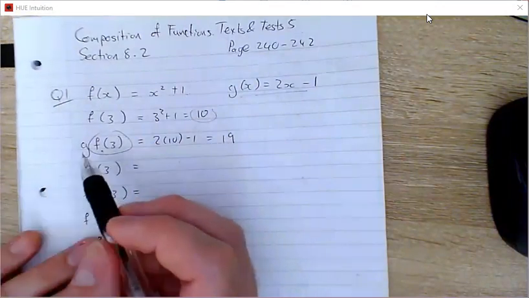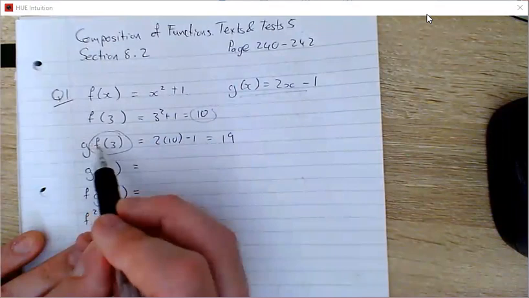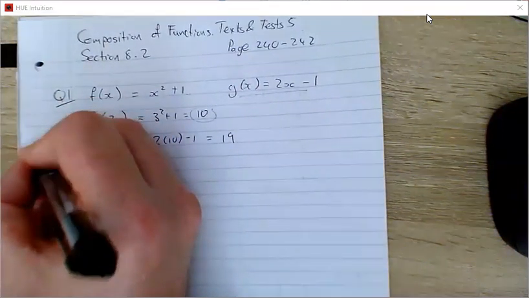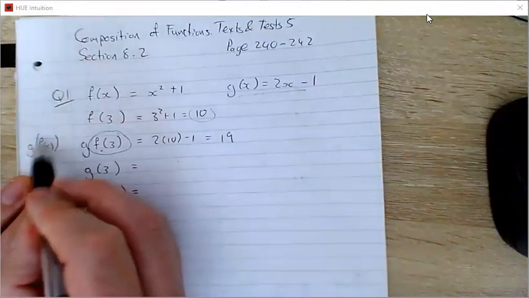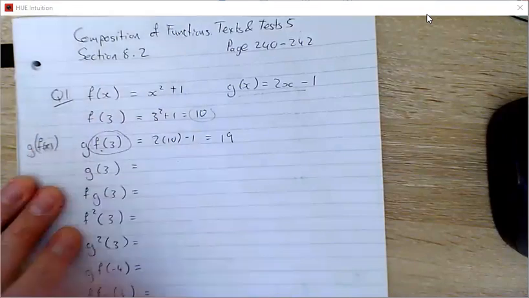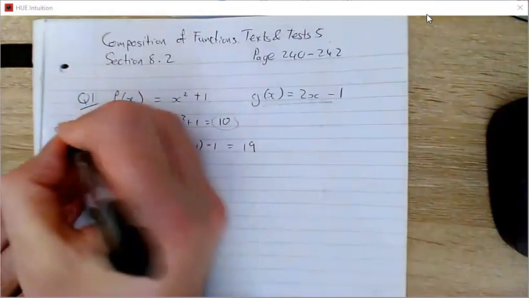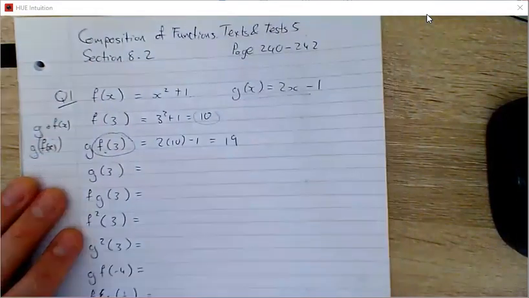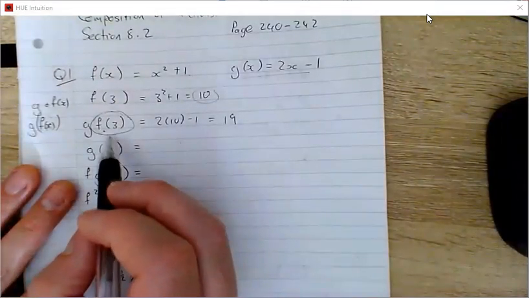When you have two functions, you put them together. You do this one first, and then it's g of f of x. You'll sometimes see g of f of x like this, where you put the f of x in brackets in the same way as you'd normally put the x in brackets. Or you'll sometimes see g of f of x like that as well. Okay, but this is probably the most common notation, g of f of x.